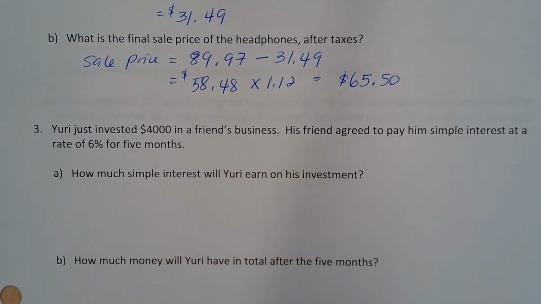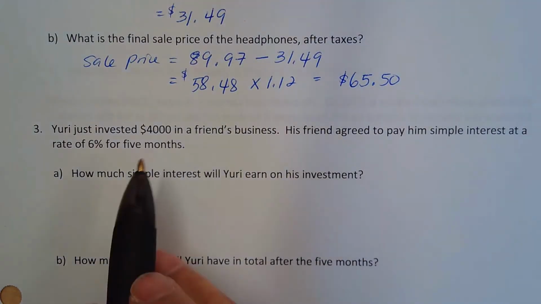Moving on to question number 3. It says here, Yuri invested. When we invest some money, we're getting into some investment here.